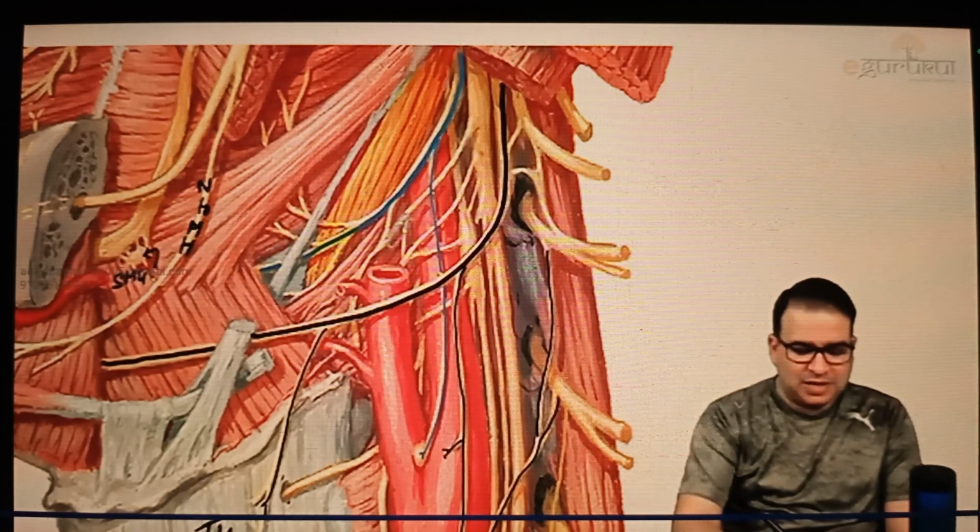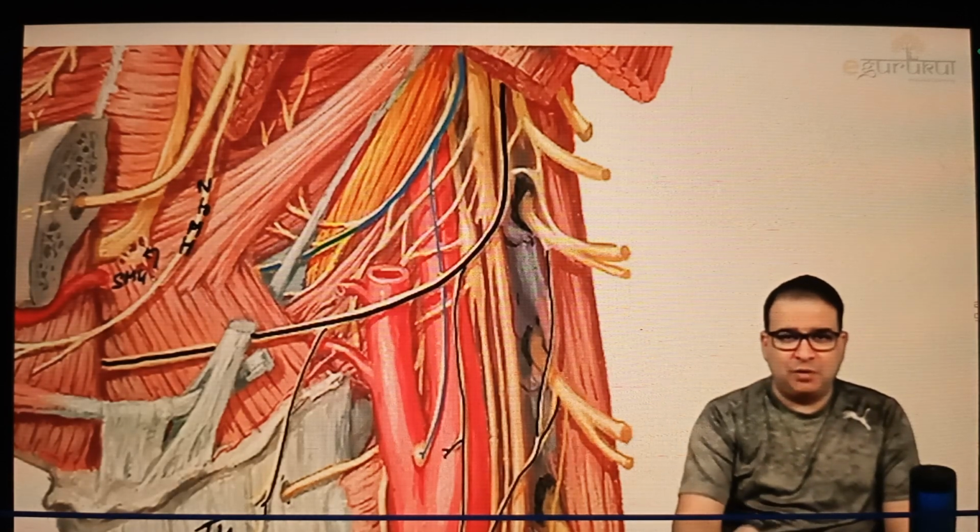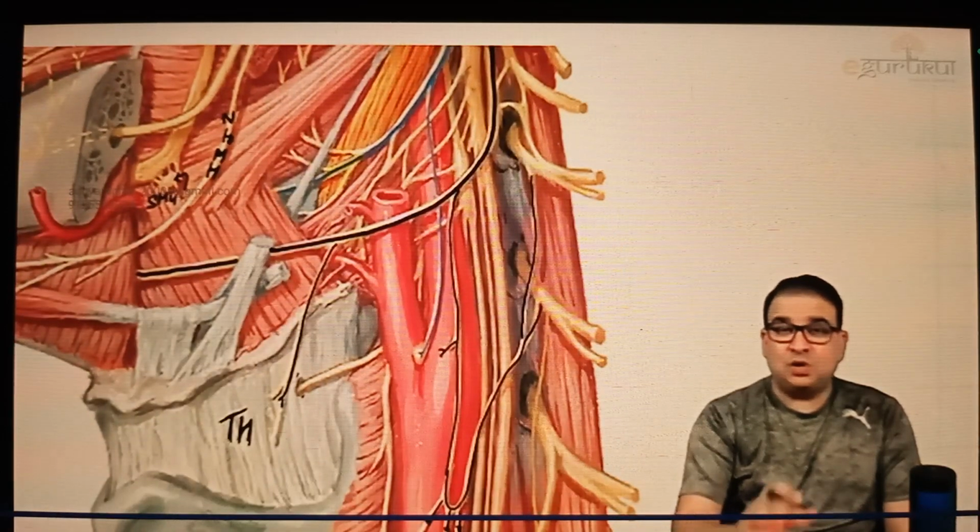You can see there are so many branches coming in because they're contributing to the pharyngeal plexus. So don't worry about everything else. You don't have to identify everything, but yes, still a lot of things can be identified here based on the relation that we discussed now.